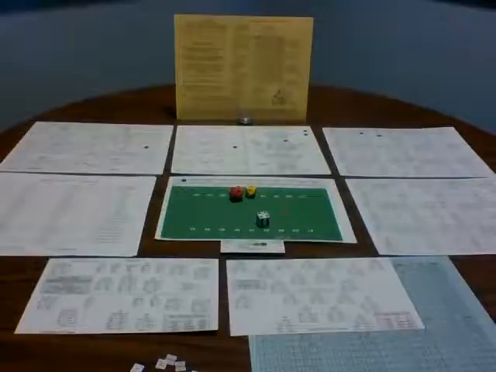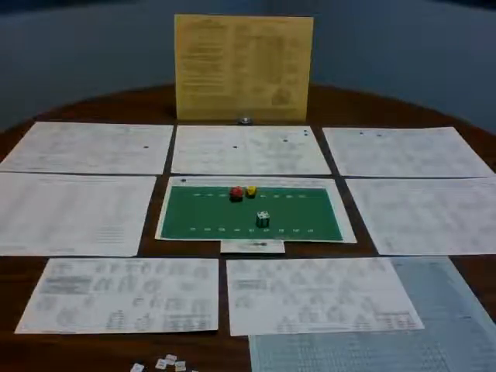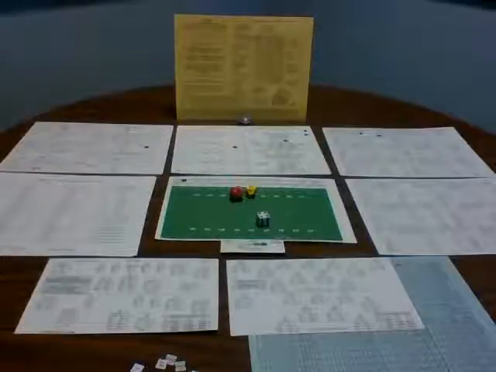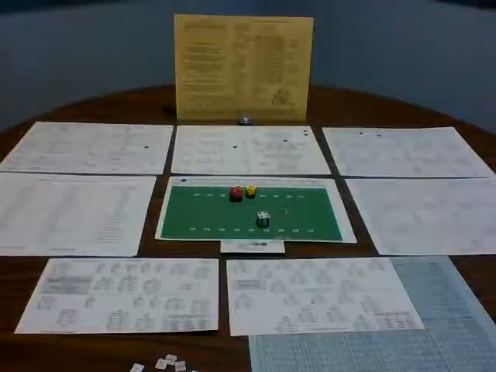But anyway, you see how the ratings work. I realize that it seems like a lot. This is the advanced version. As you play it, of course, it gets faster. You don't have to refer to as many charts. You get to memorize everything.